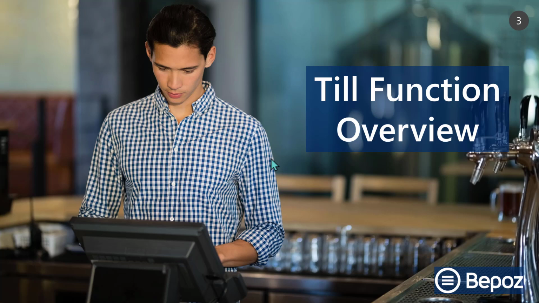Now there are some panels that will populate on the till screen automatically for us, just depending on what's happening at the till. For example, if we're performing a table transaction, the table panel will be activated by default. Or if we open an account on the till, the account function map panel will be activated by default.